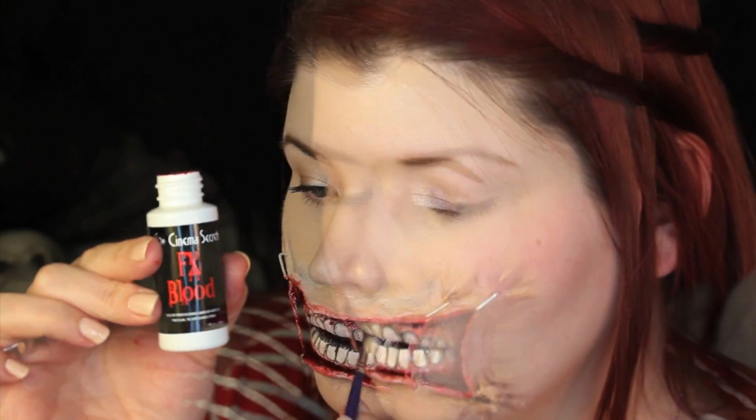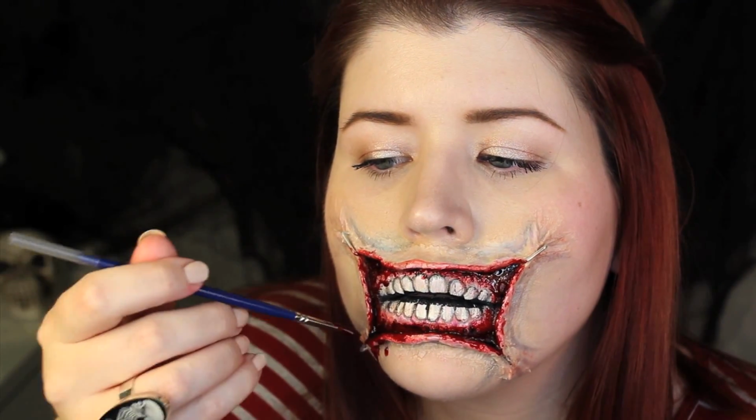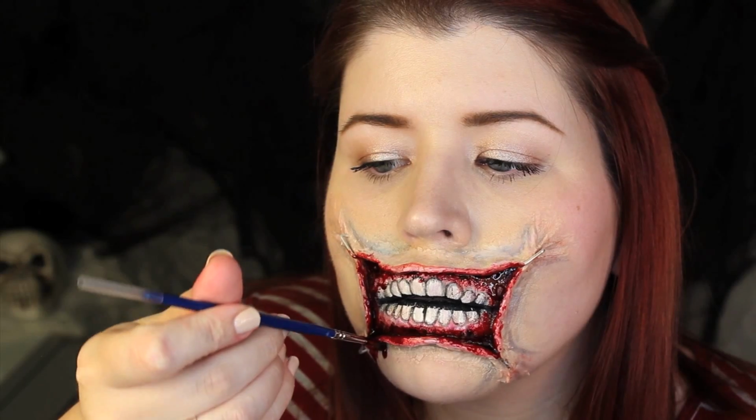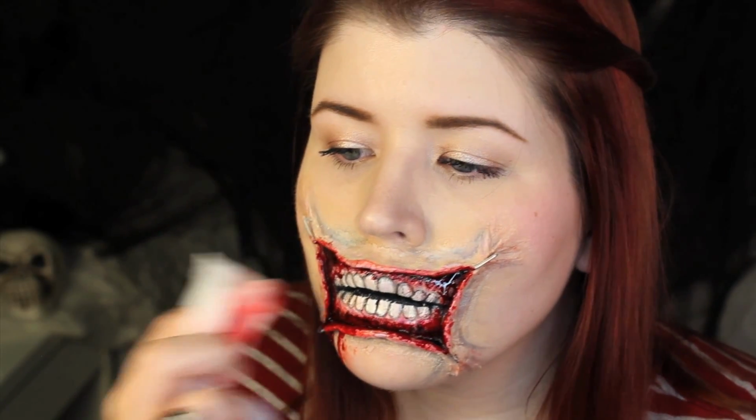You can totally stop here, but I decided since it's Halloween, I'm going to add some fake blood. So I applied Cinema Secrets FX blood to the inner corners and dabbed it down my lips. I also used a makeup wipe to diffuse some of the blood and make it appear more organic.